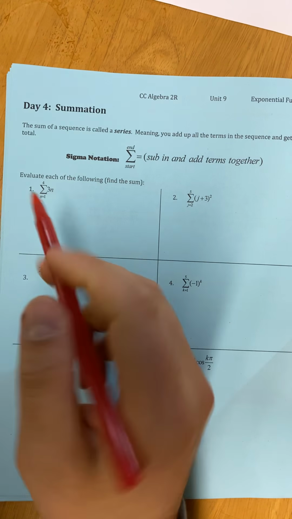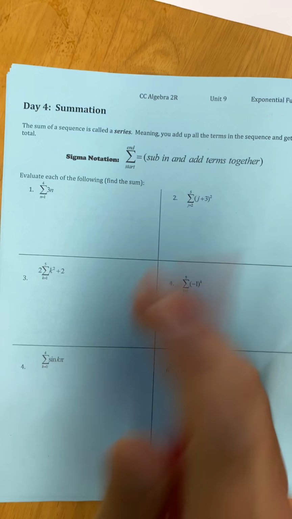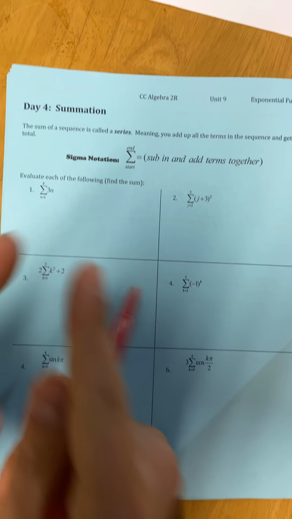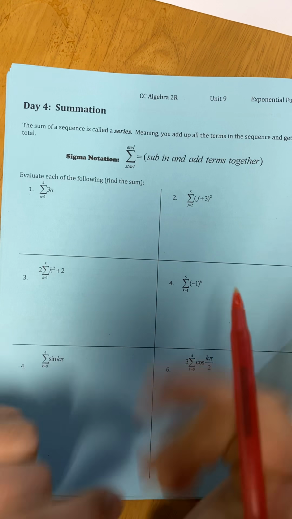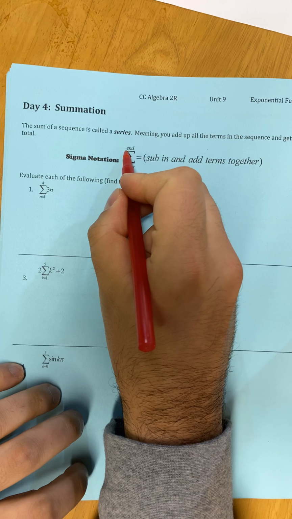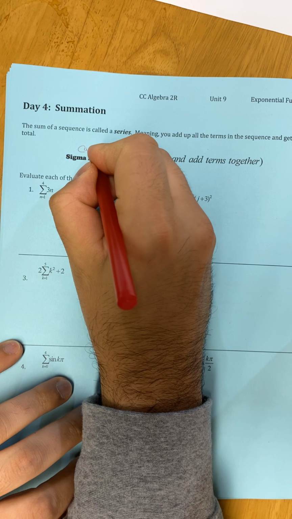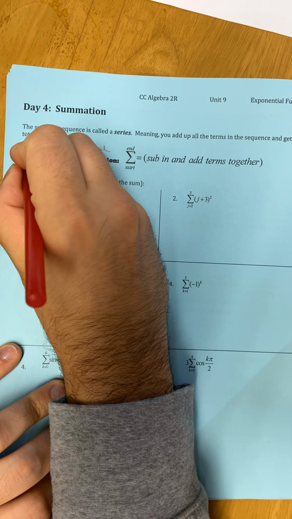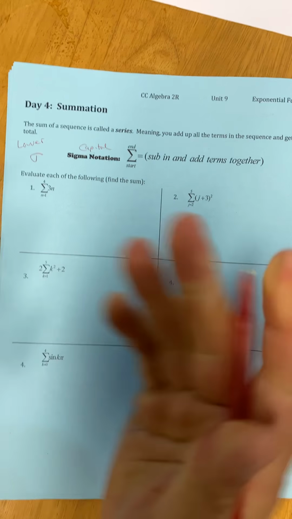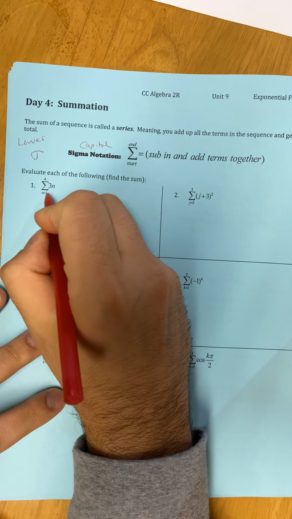Okay, the third lesson is going to involve summations. Summations are a sequence, but you just keep adding the next term. This is a capital sigma. It's actually a capital sigma; lowercase is a different symbol. Not that it matters, but okay, so what you do is this.